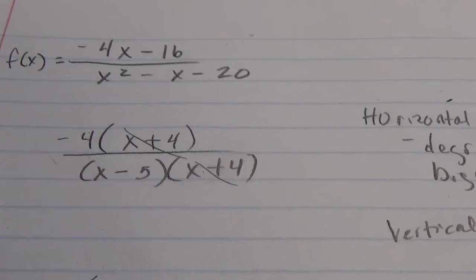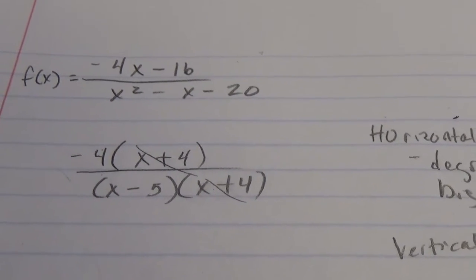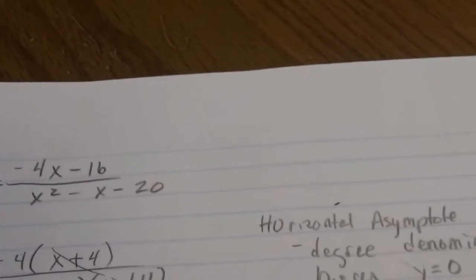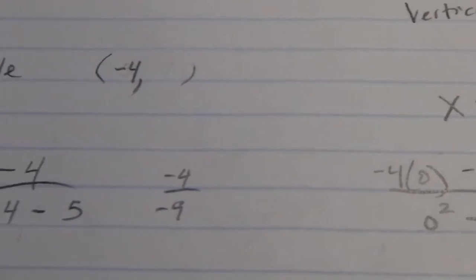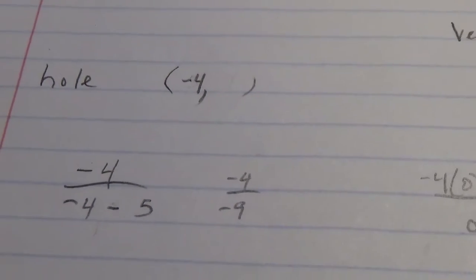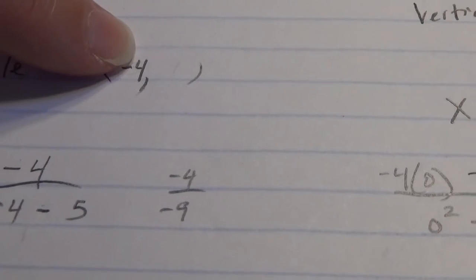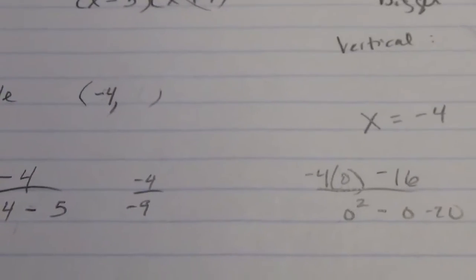So then if I want to find the y value at that place, I'm going to take the part of the polynomial that's still left, the negative 4 over the x minus 5. And I'm going to put the number that I found for the hole in for the x.